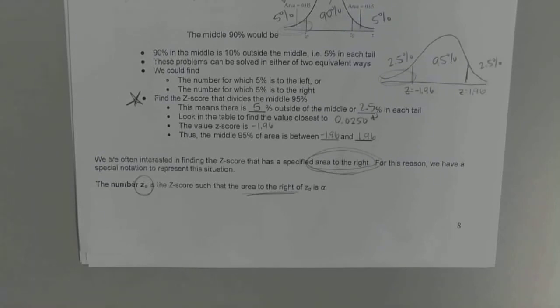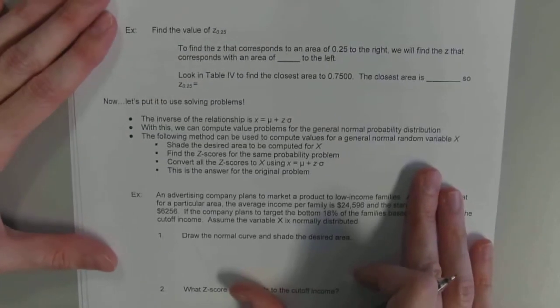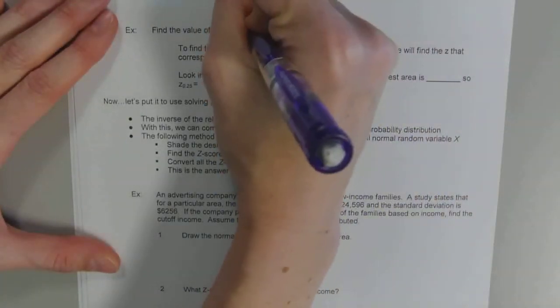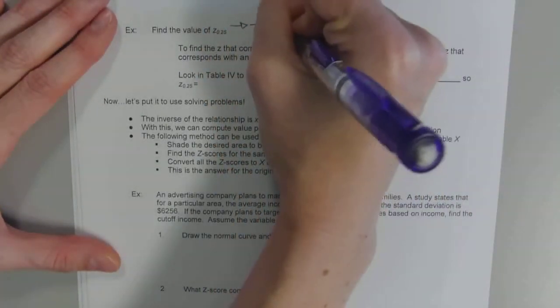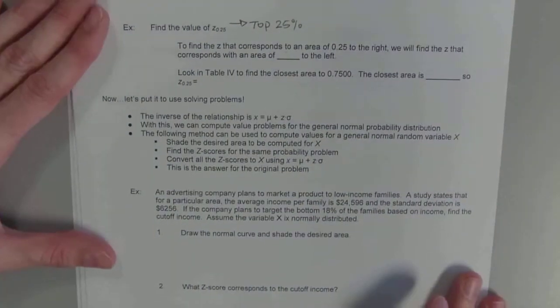Once you circle and underline the right things, I have an example of it at the top of page 9, to make sure we're understanding it. So I'm going to write in words what we're finding: find the value of z.25. So this is the top 25%.